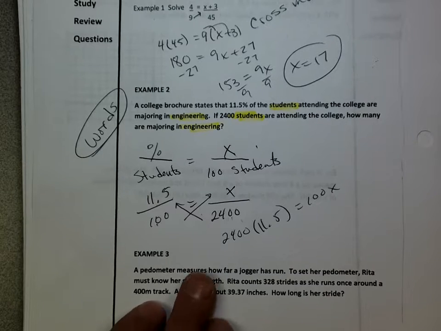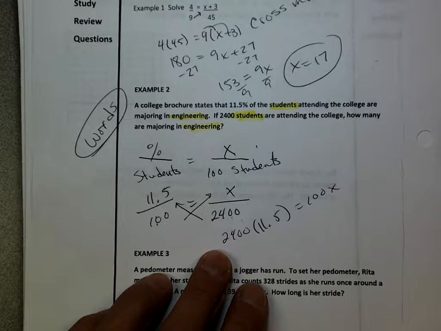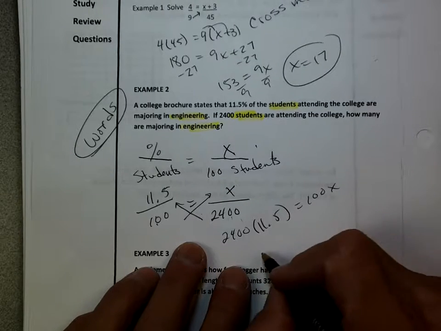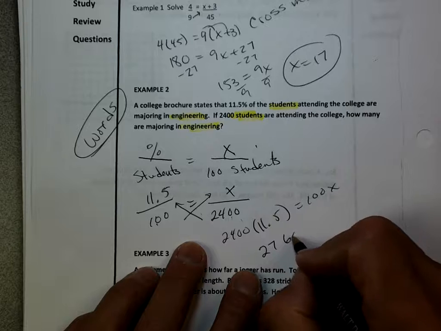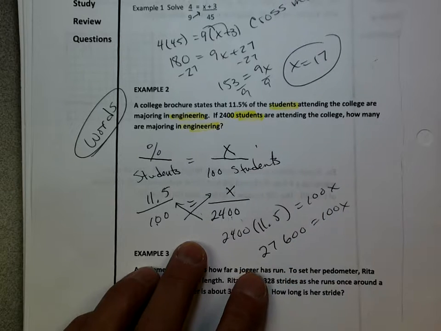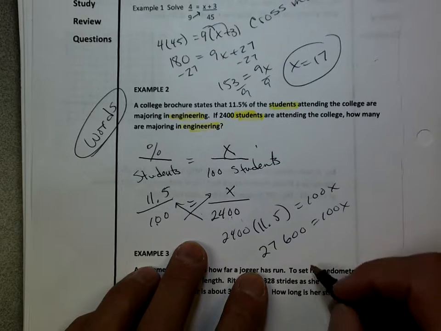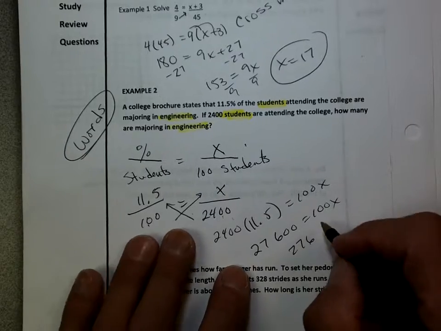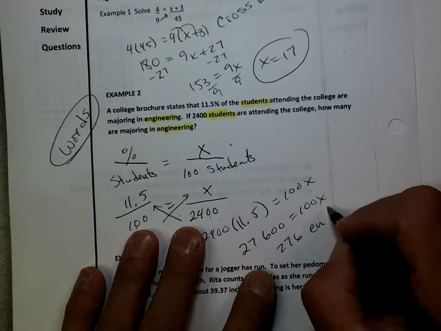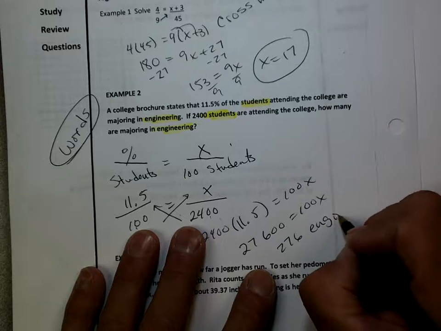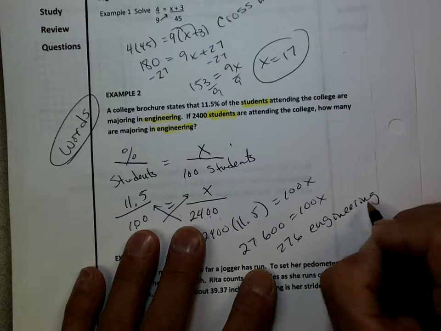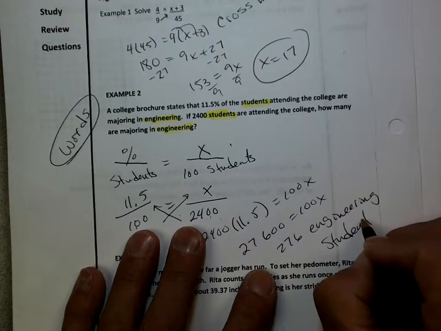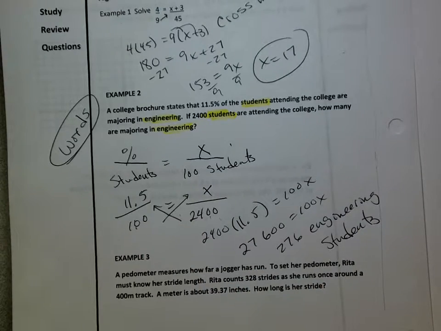Okay, so then I'm going to multiply 2,400 times my 11.5, and I get an answer of 27,600 equals 100x. Divide by 100. That's pretty easy to do. Just take out two zeros. And I get 276. So what is that? Those are the students that are in engineering. So this is engineering students. Okay? So when I do these, I really try and set up the right words.